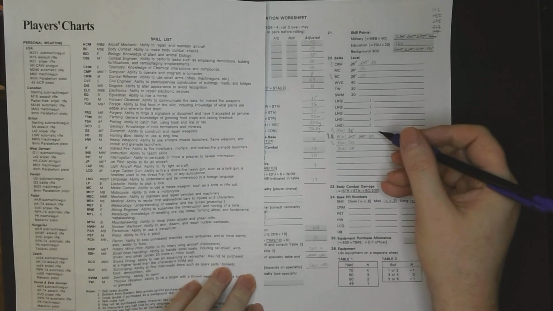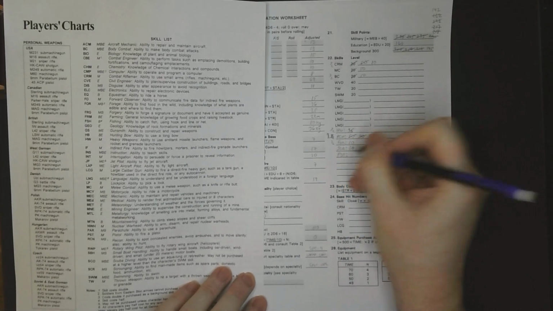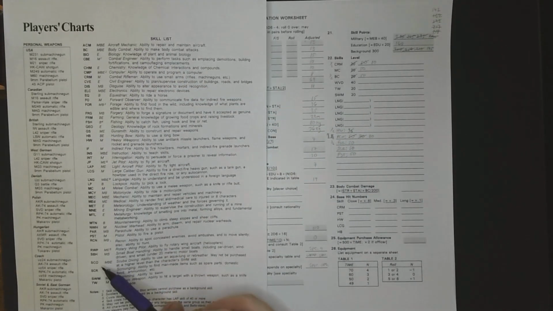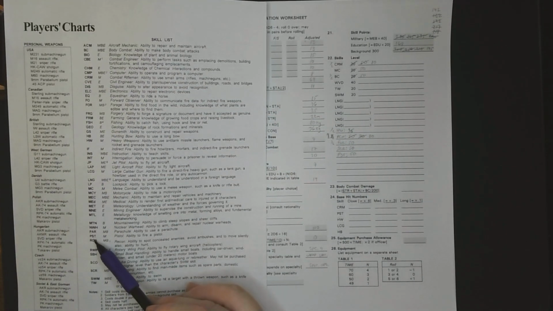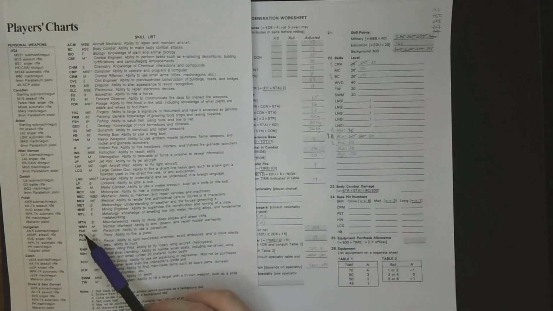Another thing that I think he might want to take is pistol. So he knows how to shoot pistols pretty good. We're going to give that to him at 50. Now we find pistol. We see it is military only. Now your referee might house rule that you could also use background skill points to increase that.